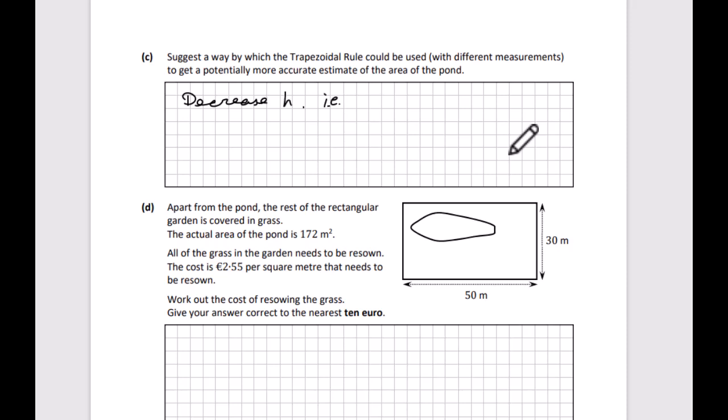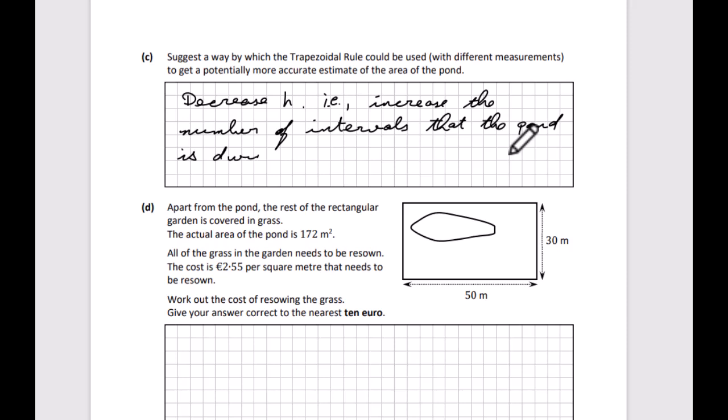So that would just mean increase the number of intervals that the pond is divided into. H is equal to 2 or h is equal to 1. So you just decrease this h.